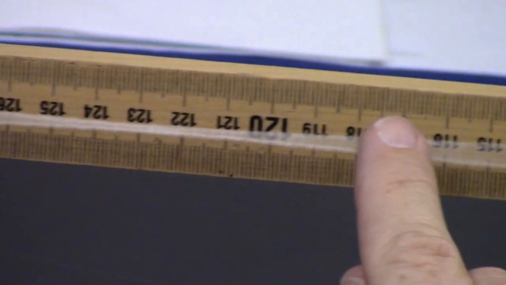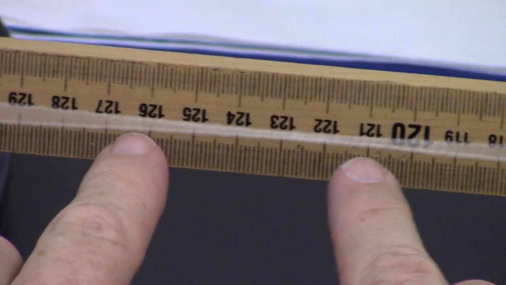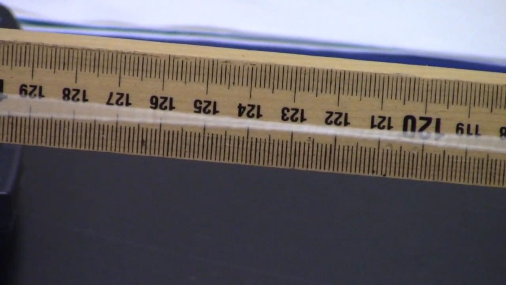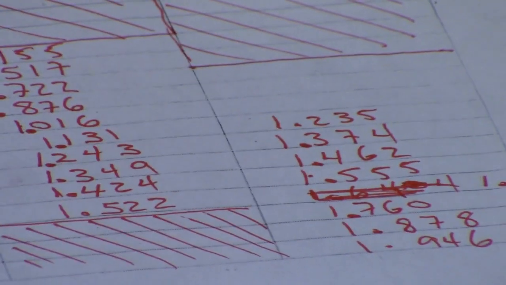Looks like node 1 and node 2 is right here. And so maybe 123.5. 123.5. Let's go down now to the 200.